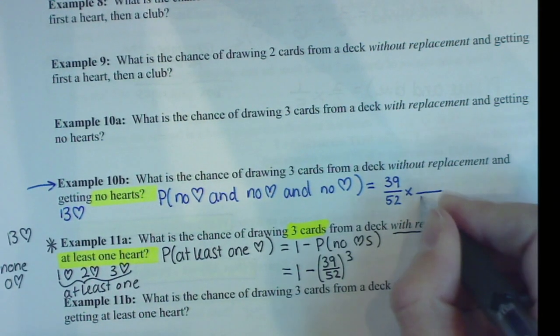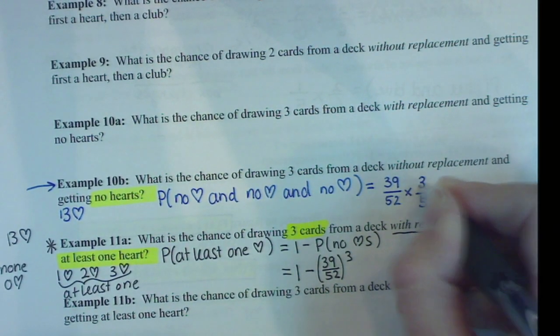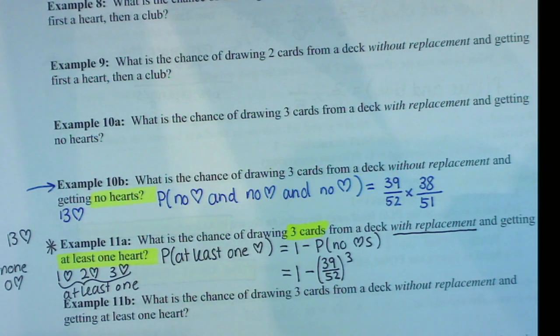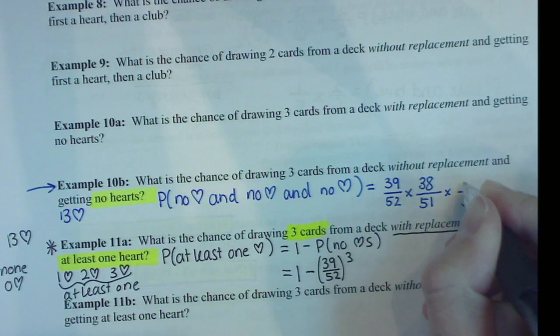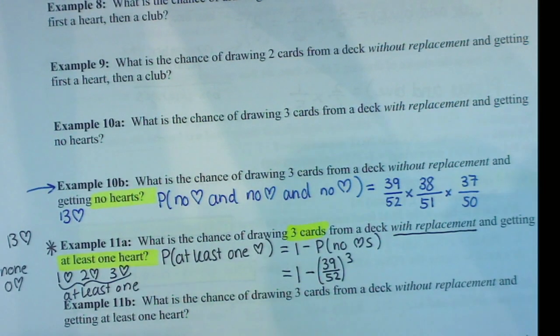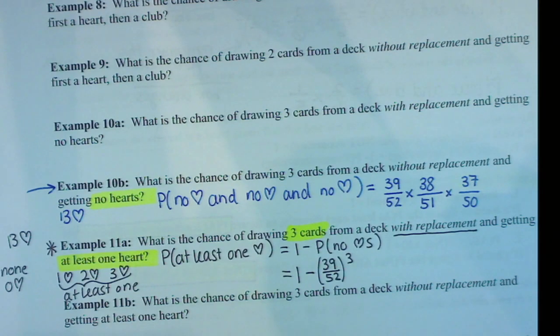Now I only have 51 cards left, and I took out one of the non-hearts. So I only have 38 non-hearts left. And then for the very last one, the third one, I only have 50 cards left, and I only have 37 non-hearts left. So I can leave my answer like that. So any question that doesn't have at least one or not all, you can just calculate directly like we just did.